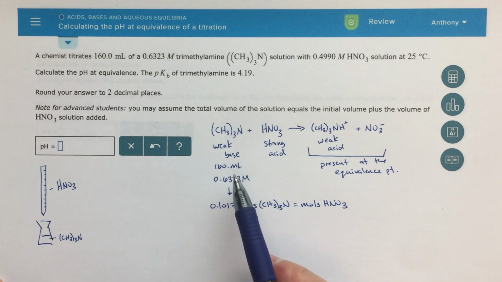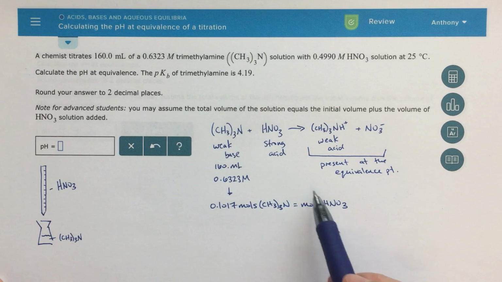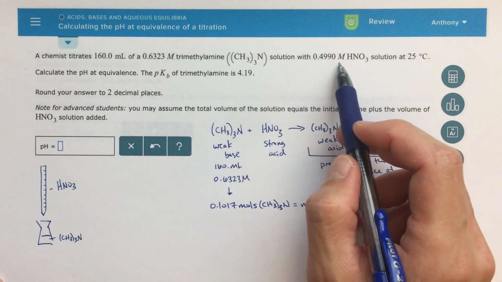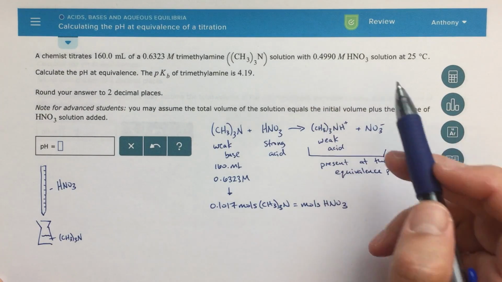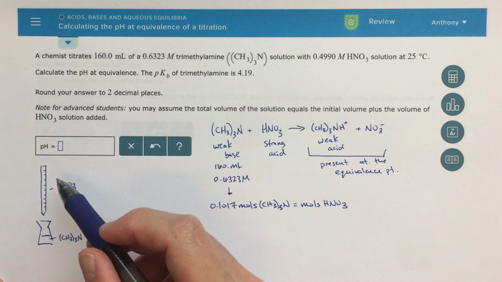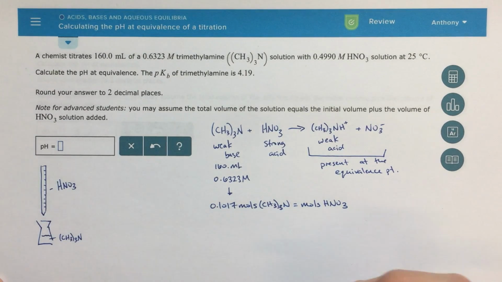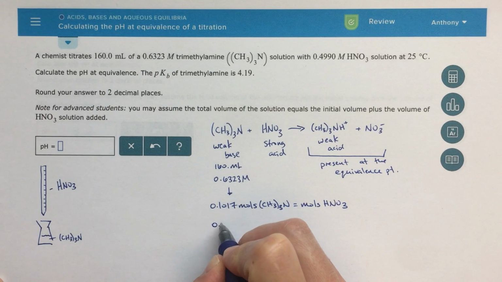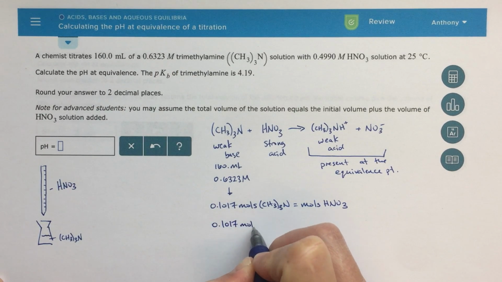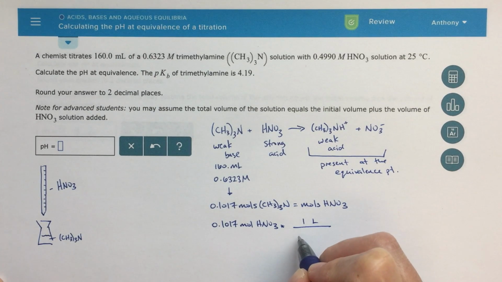So I've converted this volume and molarity for my weak base to the number of moles, and then because I know it's a 1-to-1 ratio, at the equivalence point, I'm going to have the same number of moles of my strong acid. Now, I've been given the molarity of my strong acid, so with that information, I can now solve for the volume of strong acid that we're going to have to add. How much of this solution from my burette am I going to need to add, to get to the equivalence point?